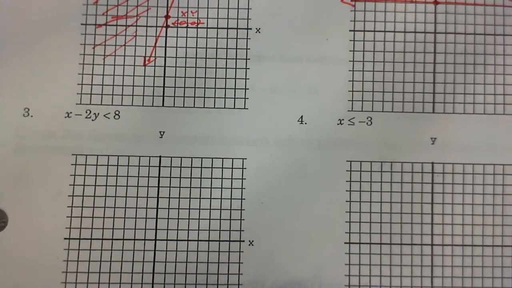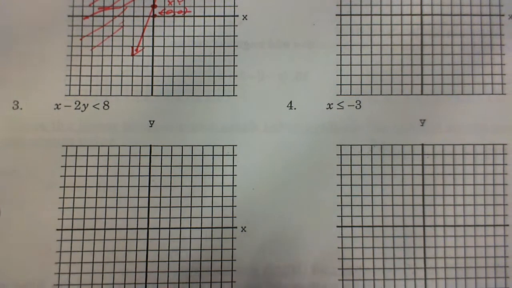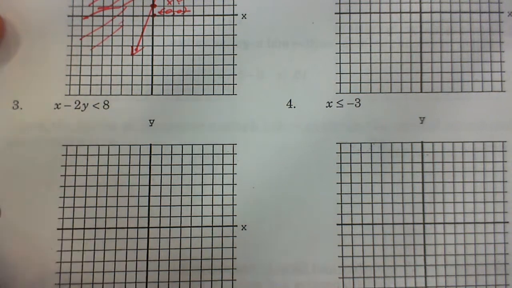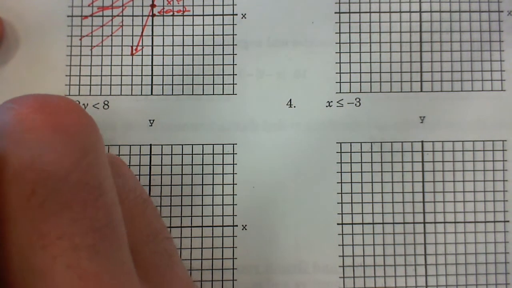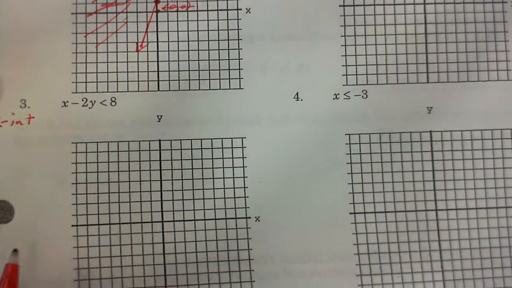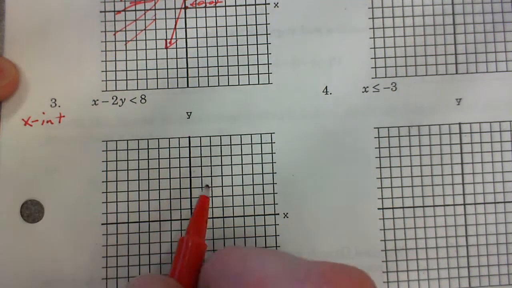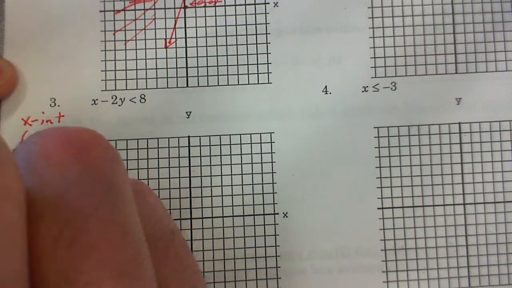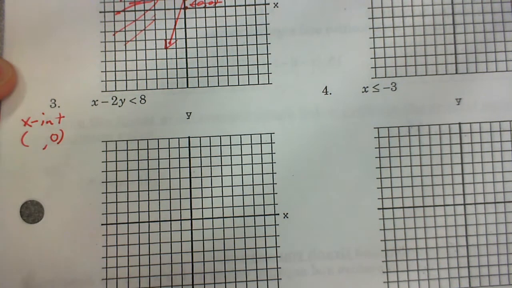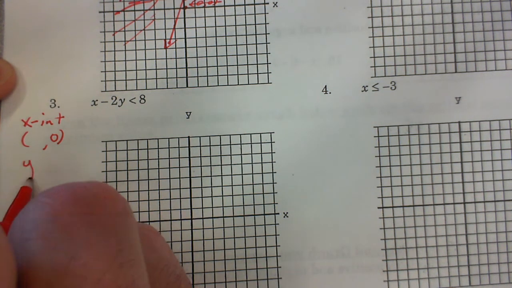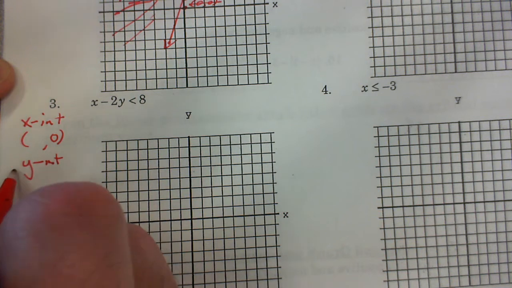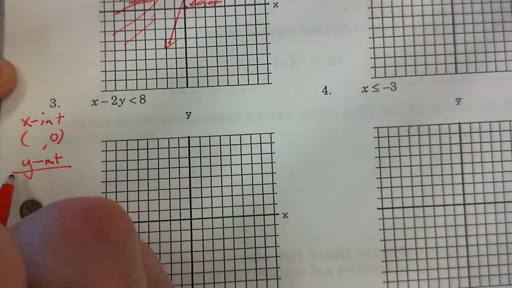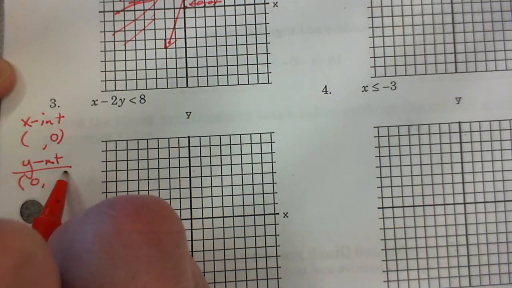On number 3, this is in standard form, and again, the easiest way to graph in standard form is to find your x and y intercepts. Your x-intercept is when we're on the x-axis, when we're not moving up or down at all, which means y is 0, and we know our y-intercept is when we're on the y-axis, so we're not moving left to right at all, so we know x is 0.